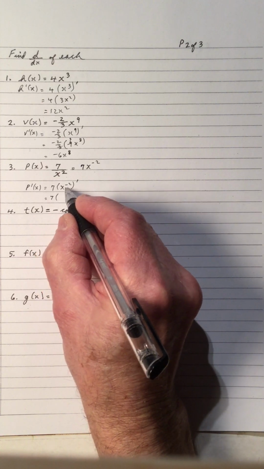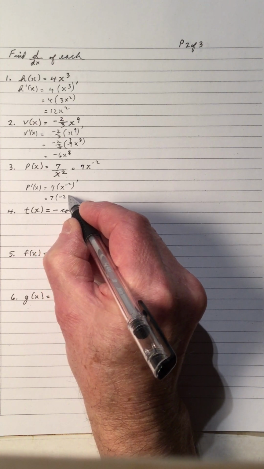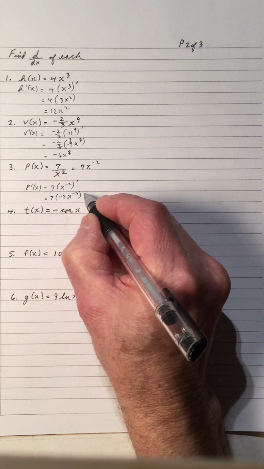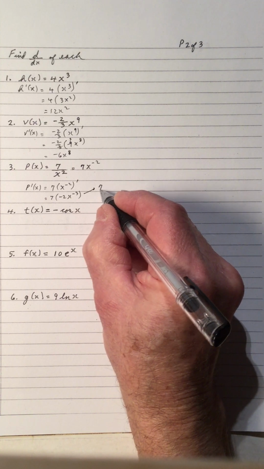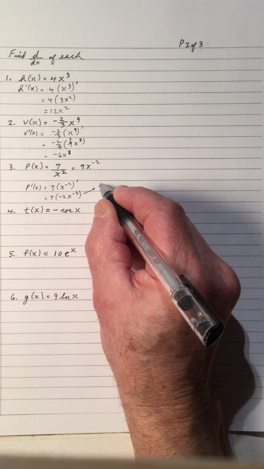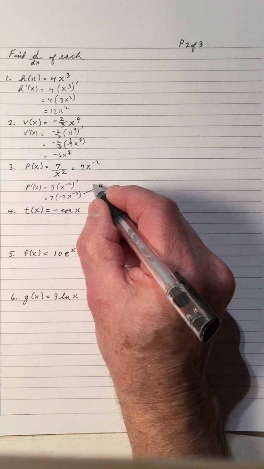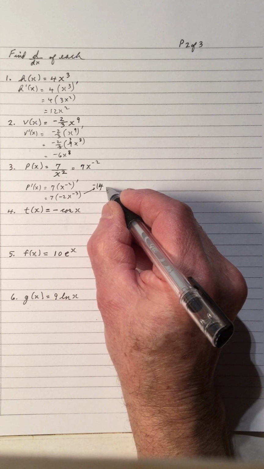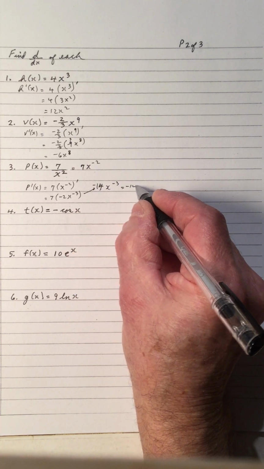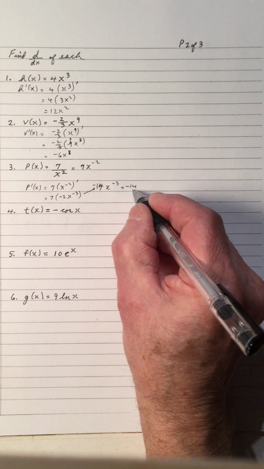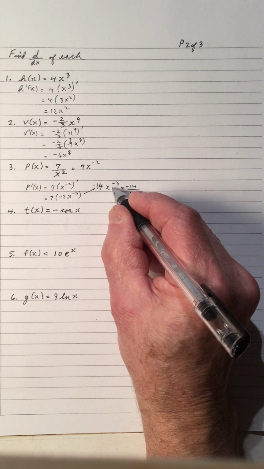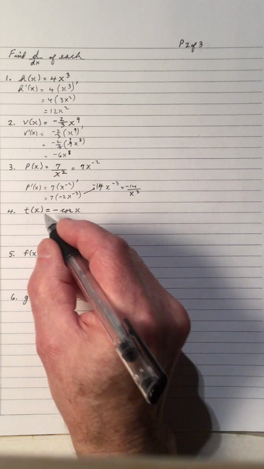and so that's negative 2 times 1 is negative 2, and we decrease the exponent by 1, so it's a negative 3. So that becomes 7 times negative 2, let's say, negative 14, and that's x to the negative 3, so that's negative 14 over x cubed. x to the negative 3 is 1 over x cubed, so it's in the denominator.